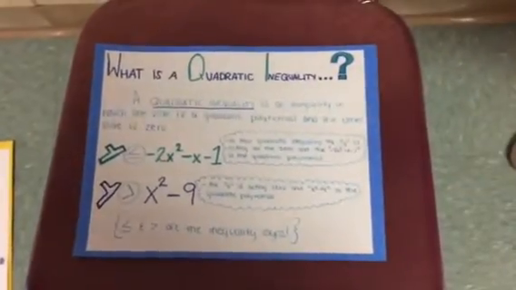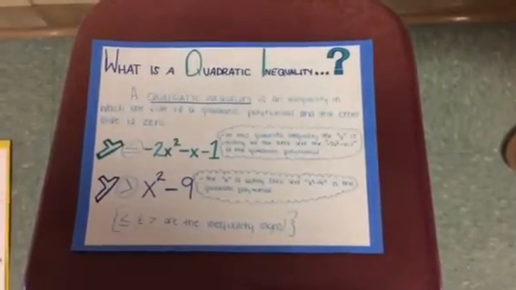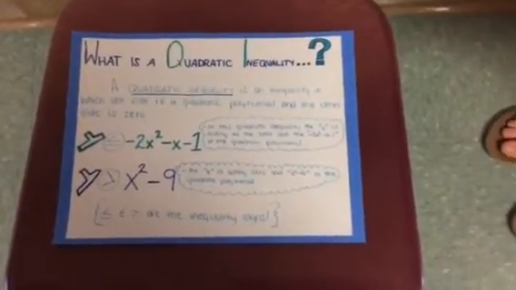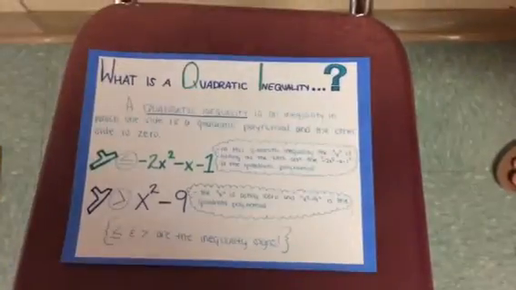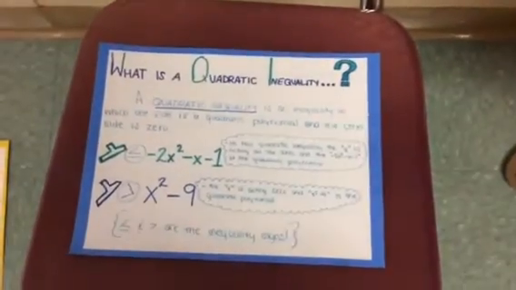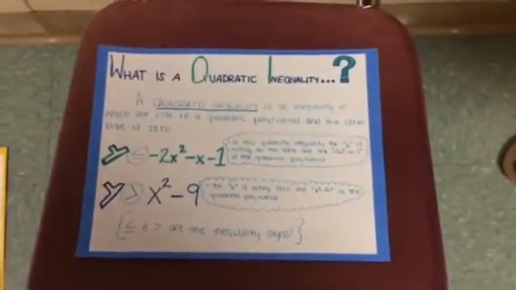What is a quadratic inequality? A quadratic inequality is an inequality in which one side is a quadratic polynomial and the other side is zero. If you look at the examples below, you can see that the y is acting as the zero, and the second part of the equation is the quadratic polynomial.